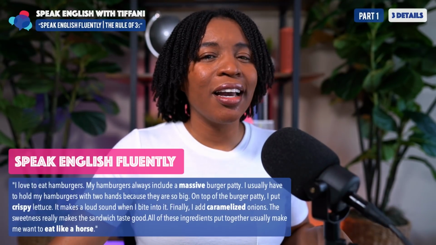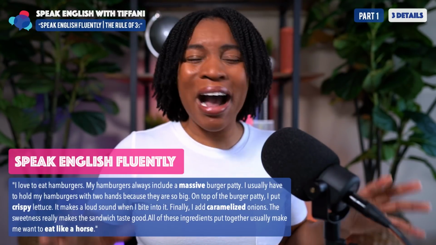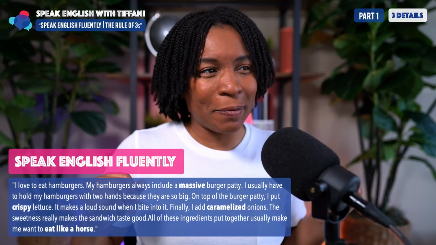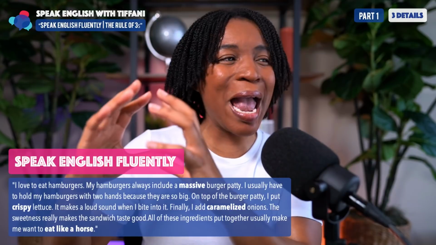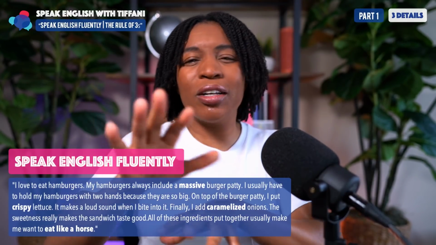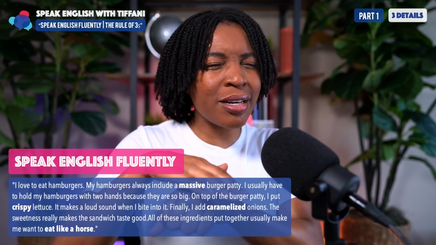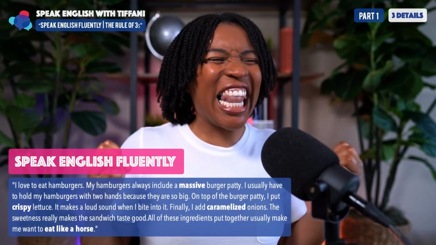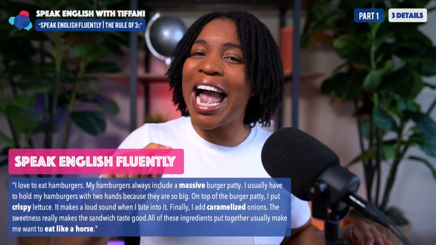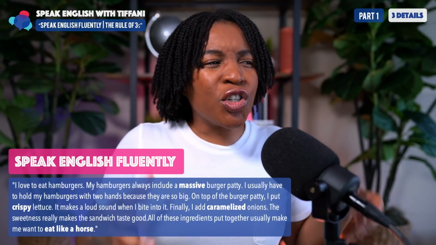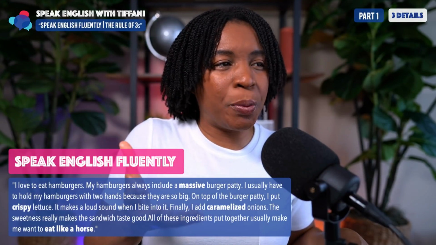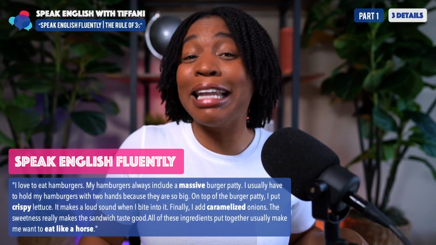Here we go. I love to eat hamburgers. My hamburgers always include a massive burger patty. I usually have to hold my hamburgers with 2 hands because they are so big. On top of the burger patty, I put crispy lettuce. It makes a loud sound when I bite into it. This sandwich sounds good. Finally, I add caramelized onions. The sweetness really makes the sandwich taste good. All of these ingredients put together usually make me want to eat like a horse.